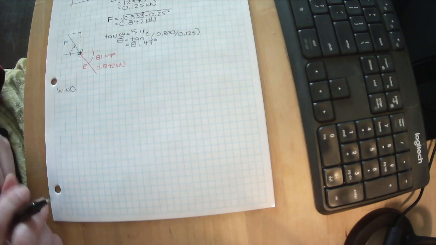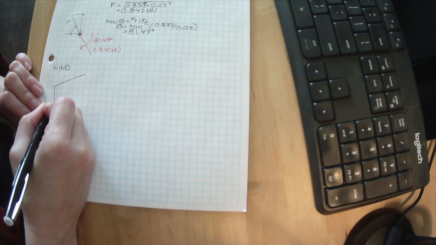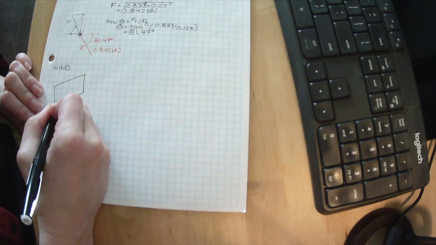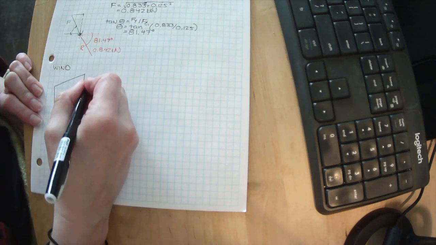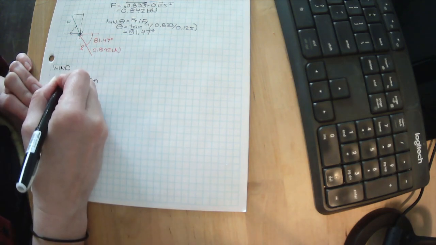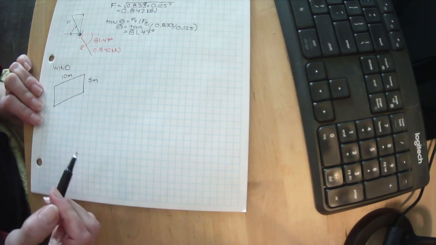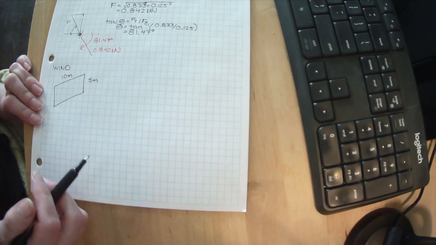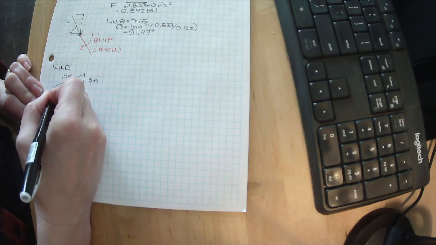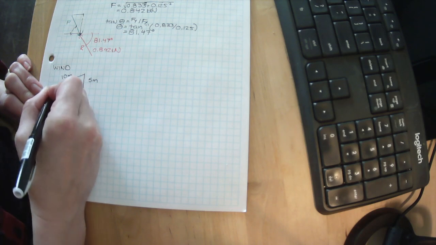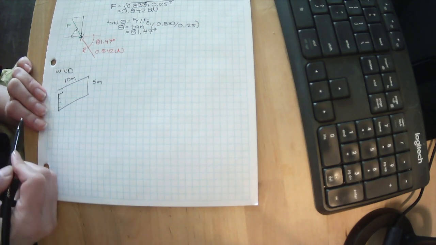How could you have an area acting downwards over a surface? Well, here's our billboard, okay? And we're saying it's right on the ground, and it is 5 meters high and 10 meters wide. And we are saying that every meter by meter squared weighs 0.5 kPa. So this little tiny blob weighs 0.5 kilonewtons.